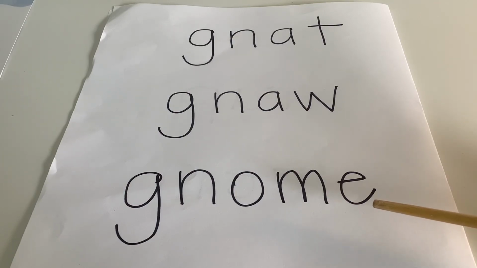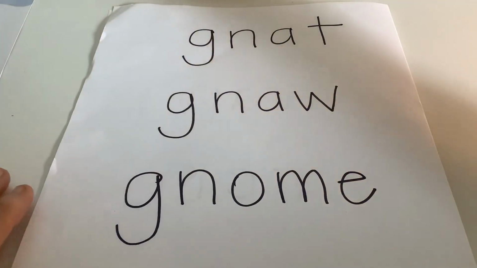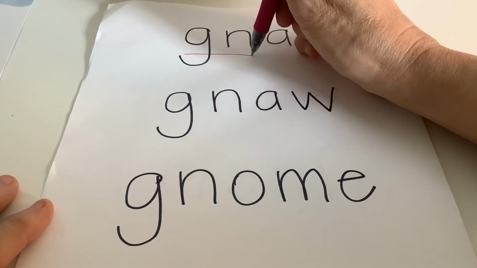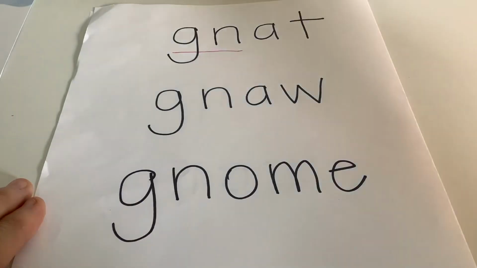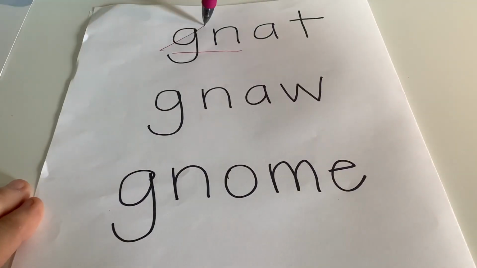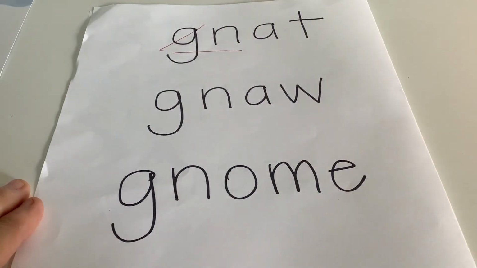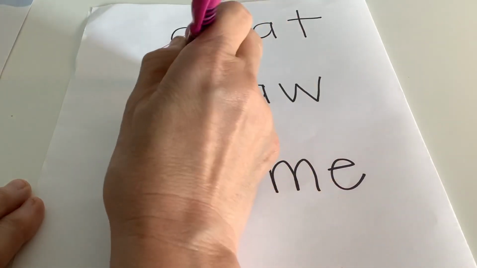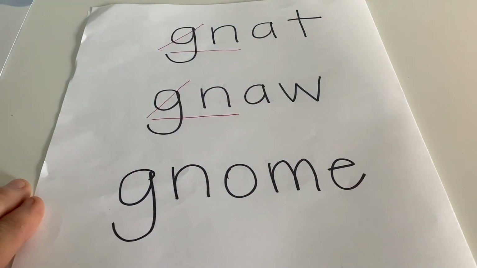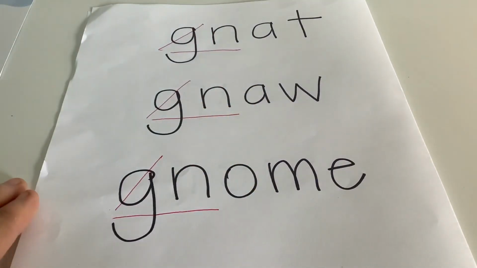Okay, if you've been to my house to get checkout books from my lending library, you've seen a little gnome in my flower bed reading a book. It's a little garden gnome. Okay, so let's code these words. We're going to underline our digraph GN and cross out our G. Okay, we're going to underline GN in gnaw and cross out our ghost letter G. And digraph GN in gnome and cross out our ghost letter G.